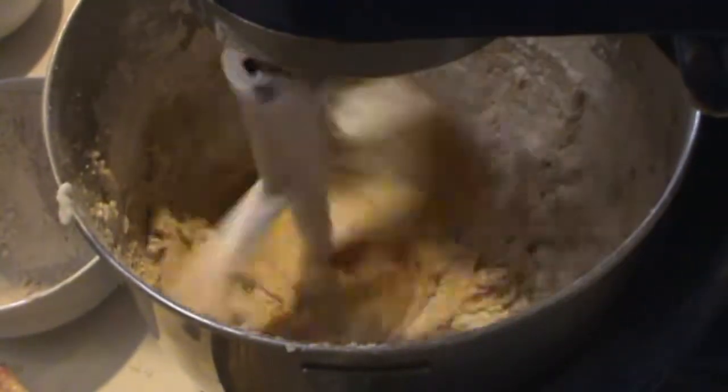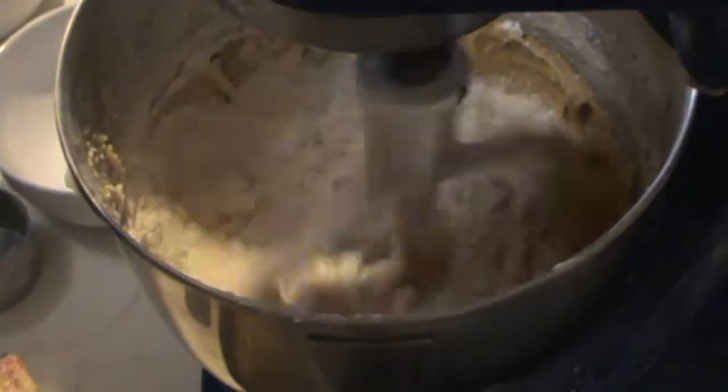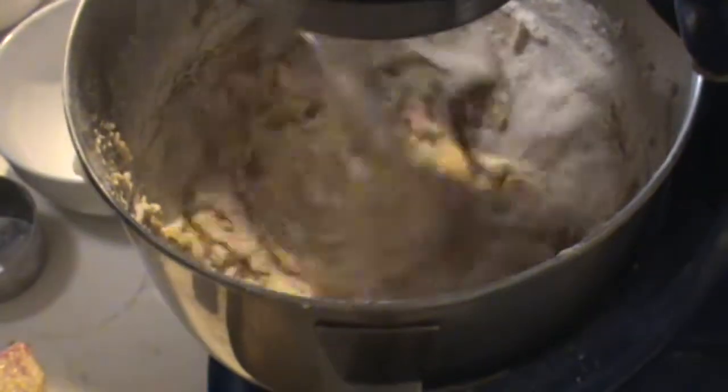Woohoo! Software this time. We're not going to make a mess like last time.